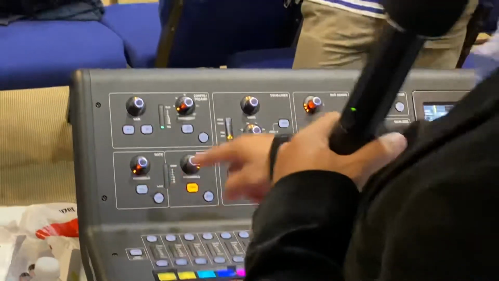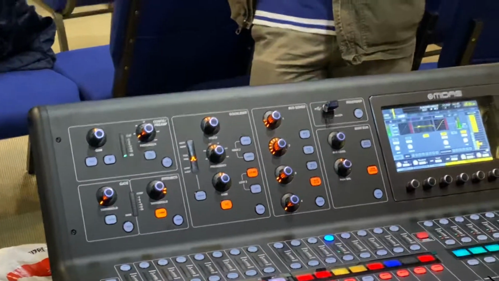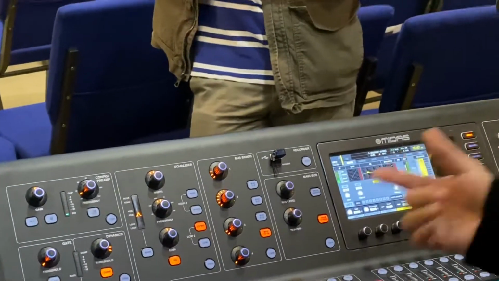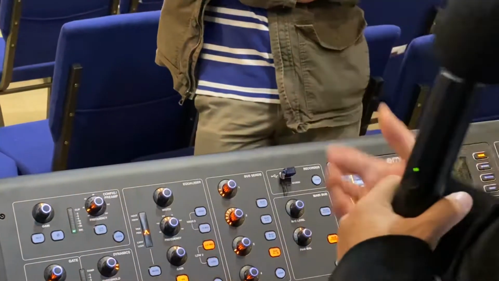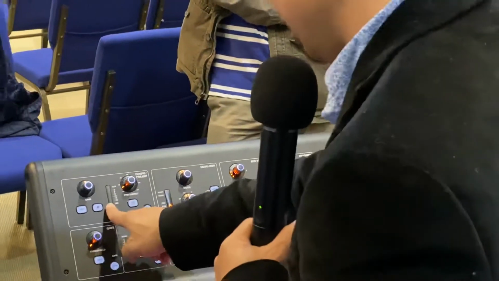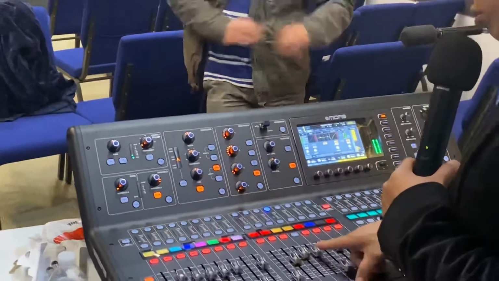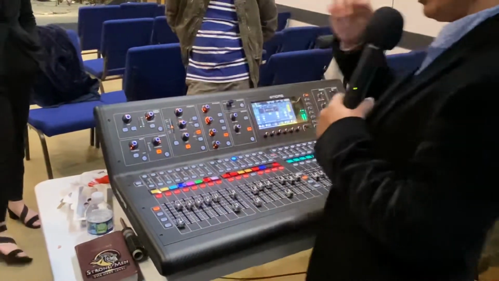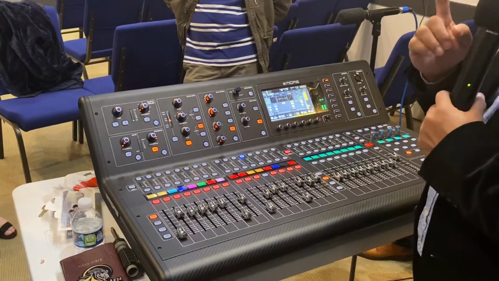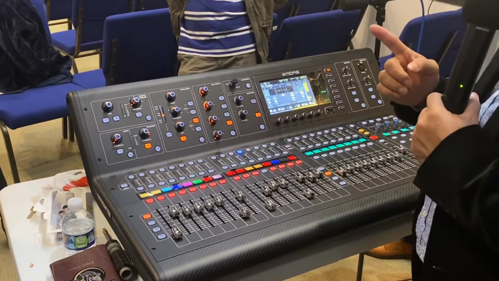But the Beta 57A needs the phantom. So if the signal light is on and you already put up the fader but there's no signal, the first thing you need to check is whether that microphone is a condenser or dynamic.